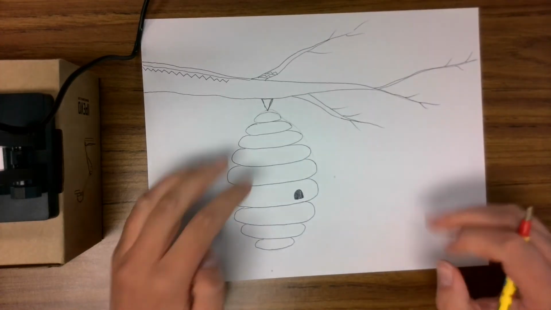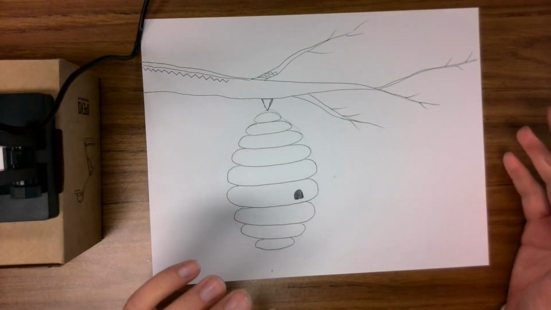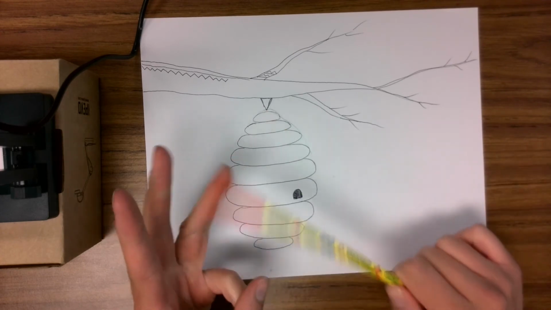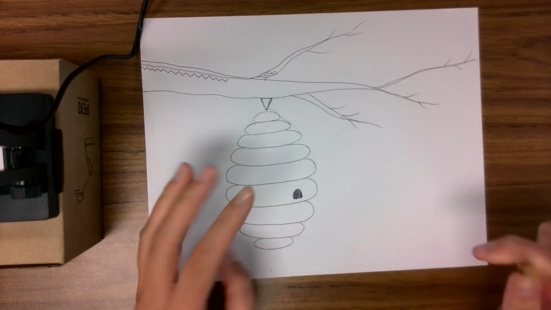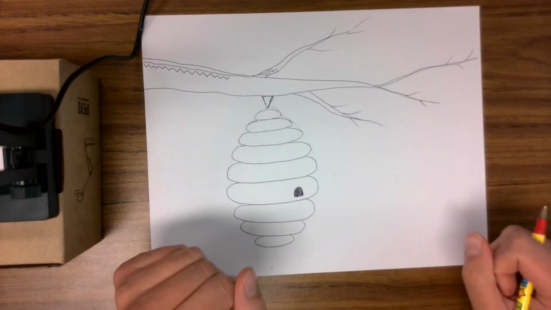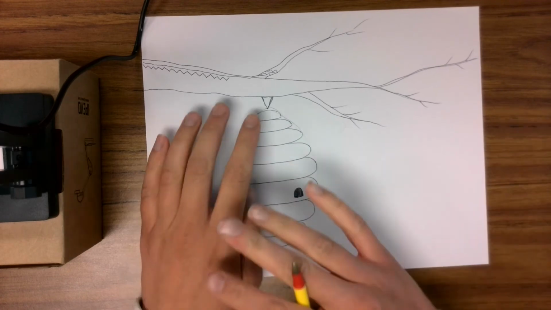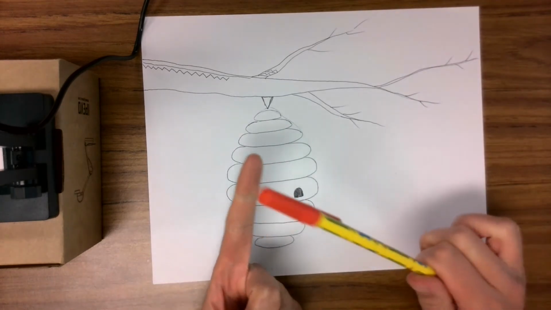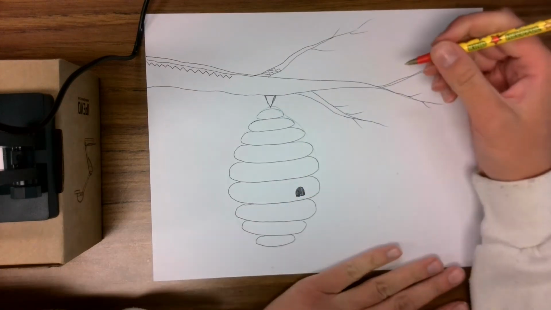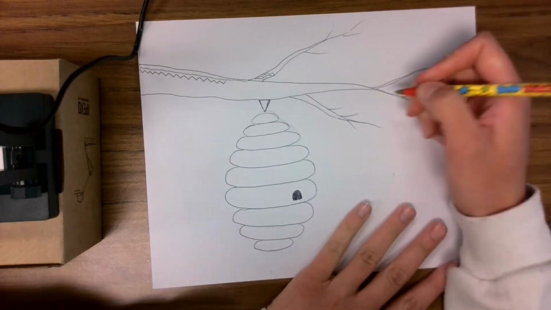Now you're going to decide what season it is. So is it spring, summer, fall, or winter? Okay, and if it's winter, keep in mind you're not going to see bees buzzing around. So since we're drawing bees, let's kind of cut winter out of this. You're going to choose spring, summer, or fall. Okay, so I'm going to choose spring.